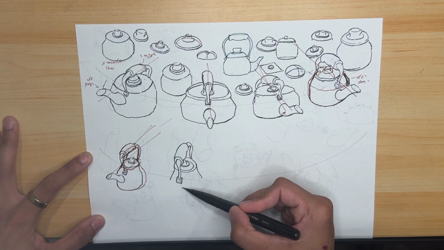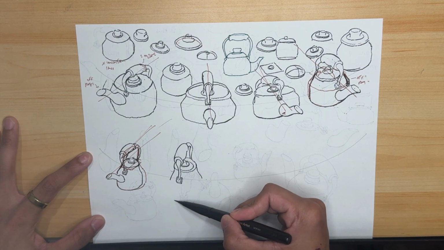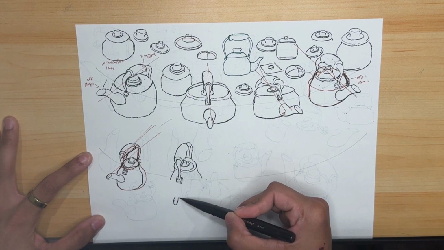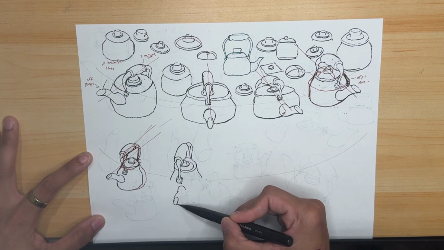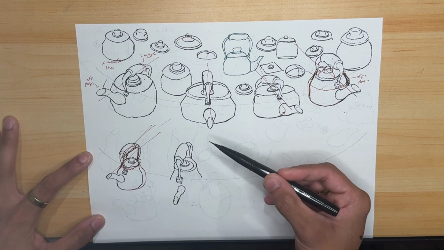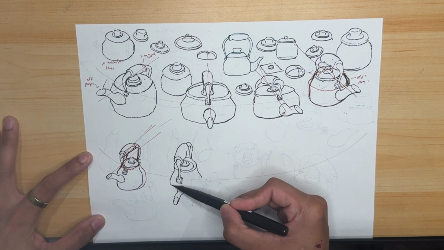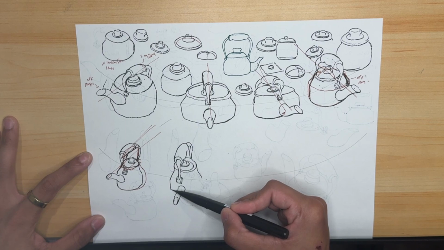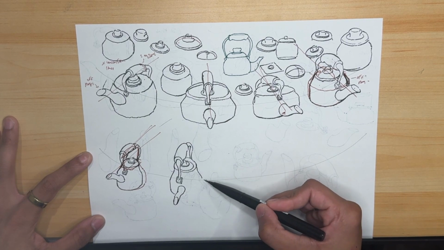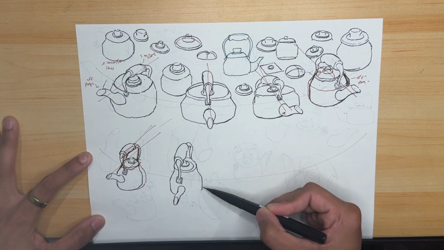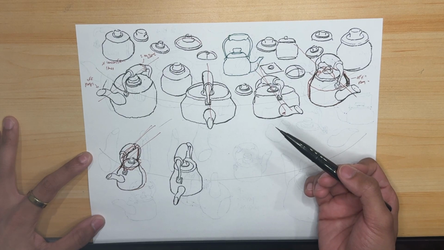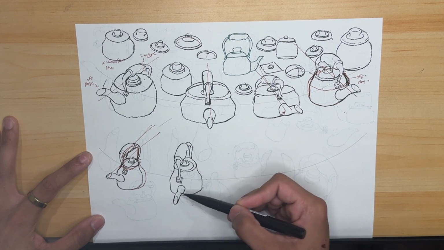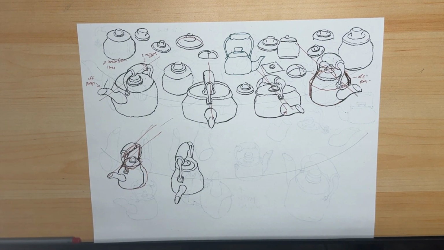And then we have something like that. Okay, the spout is very obviously bad, and it's obviously misaligned, right?